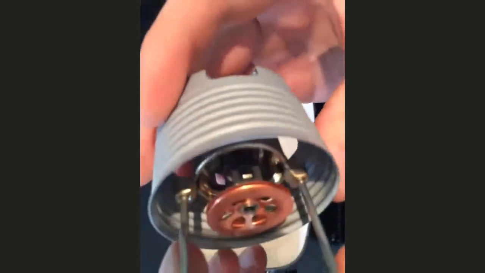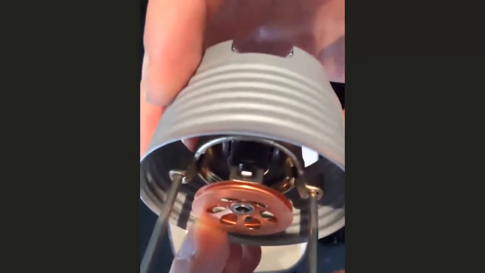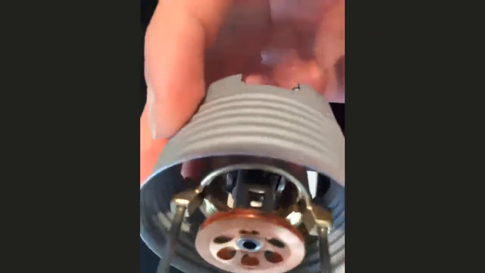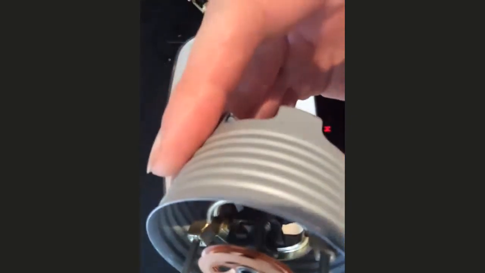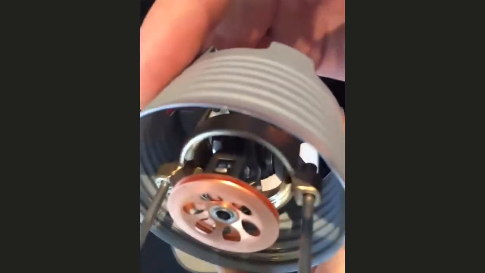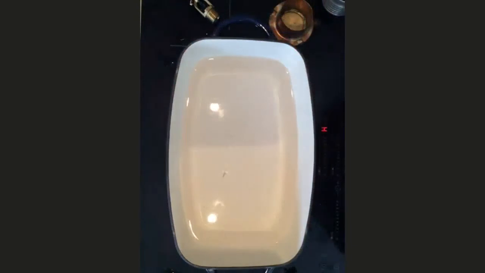You can see this one is different. This is more of a fusible link sprinkler head. So we don't have a glass bulb inside this one, but we have a similar sort of spring-loaded activation. I'm not going to set this one off because I don't actually think you would see anything, because everything's inside of the head itself. So yeah, I won't show you that one.